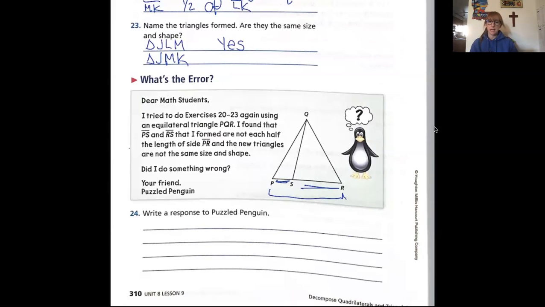So his big mistake here is that he didn't make sure that this line segment QS was perpendicular. So if he wanted to correct that mistake, all he would need to do is make sure that his line segment was perpendicular to line segment PR. Then he would have half, and his triangles would be the same size and shape.